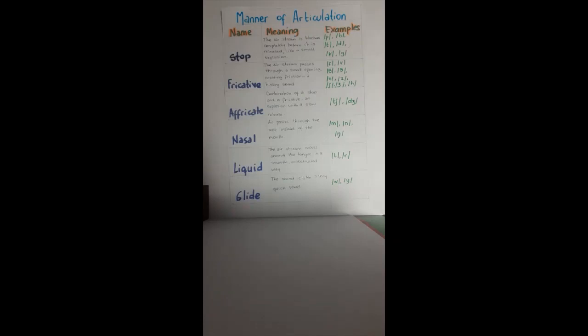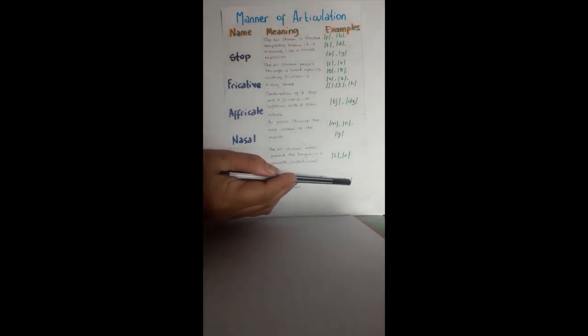A glide is like a very quick vowel. This is why they are sometimes called semivowels, which means half vowels. They sound like vowels, but they can function as a consonant. The glides in English are w and y.